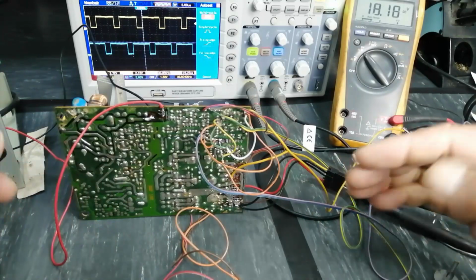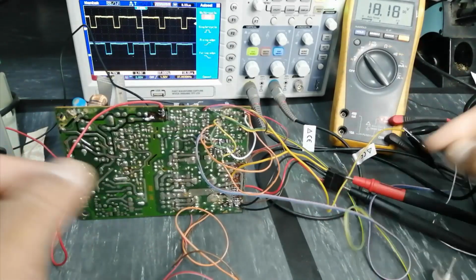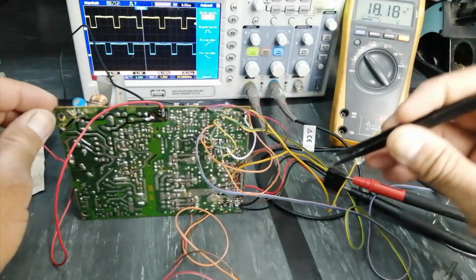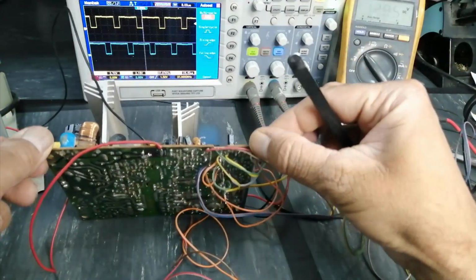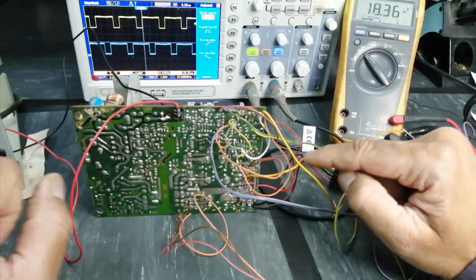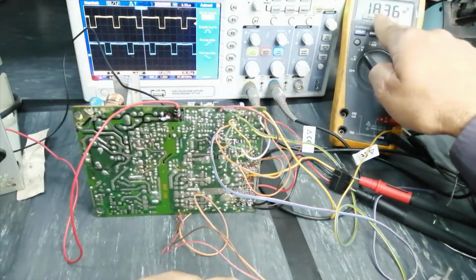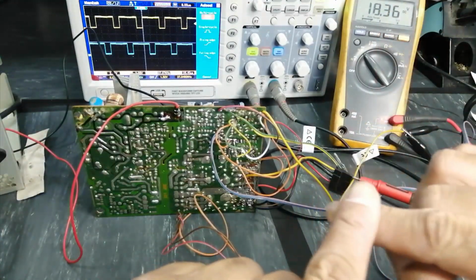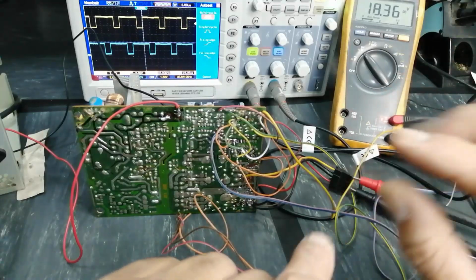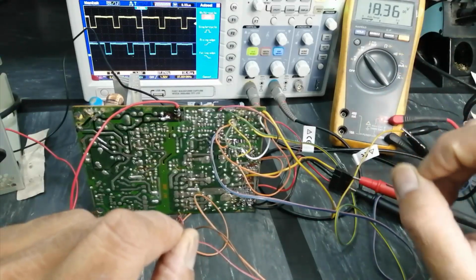But before going to a higher voltage, we can replace the capacitors. We must replace the capacitors. The capacitors at the output stage are 16 volt and I am applying 18 volt, and if I apply more voltage, the capacitor will blast, it will be damaged.